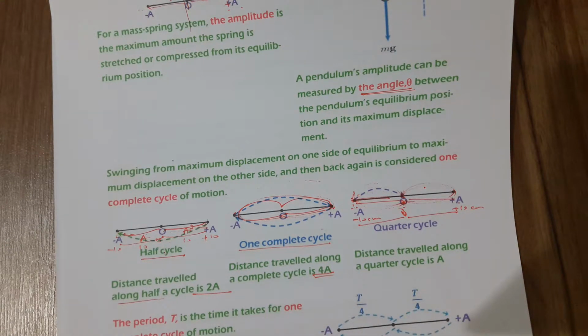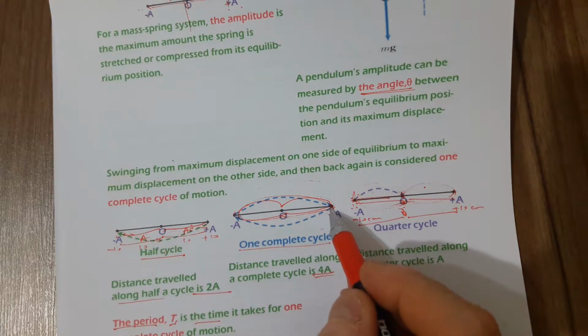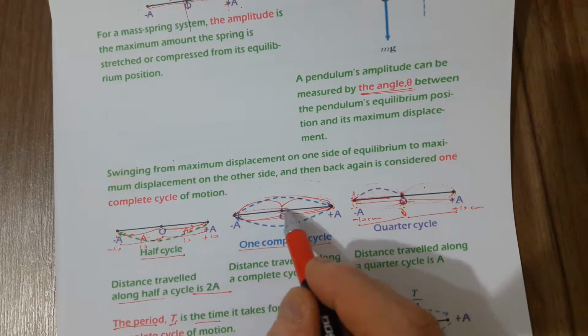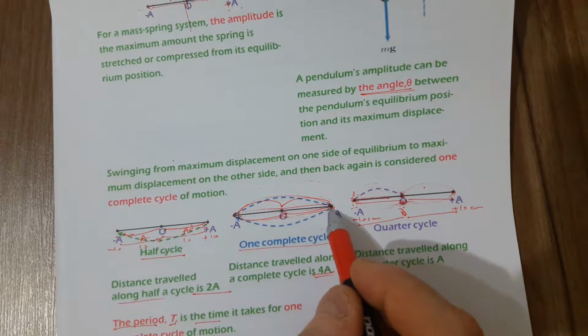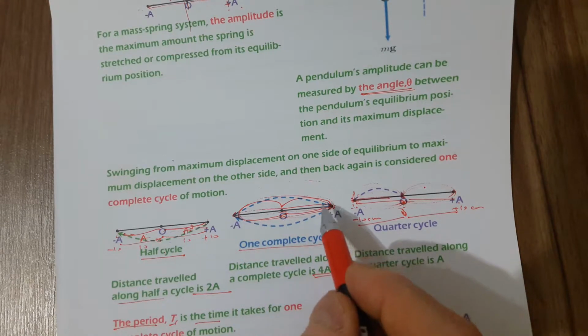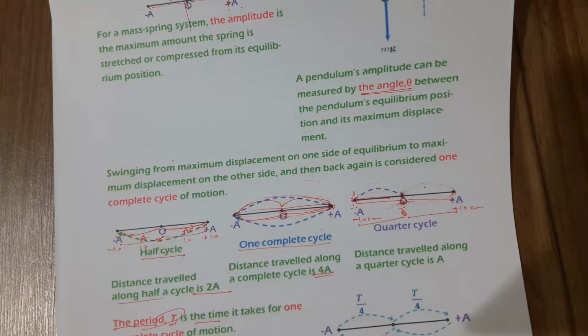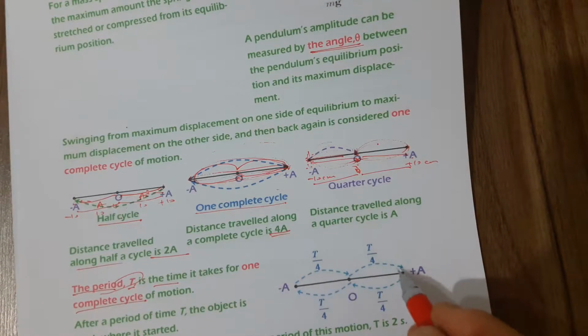Then we are going to define what the period is. The period T is the time it takes for one complete cycle. An object will start from here, go to O, and come back again to here. You are going to count the time. How long does it take? We say this is one period. So period is time, don't forget. If one period is the complete cycle, then each quarter cycle is T over 4.